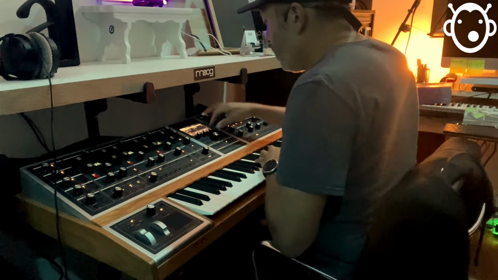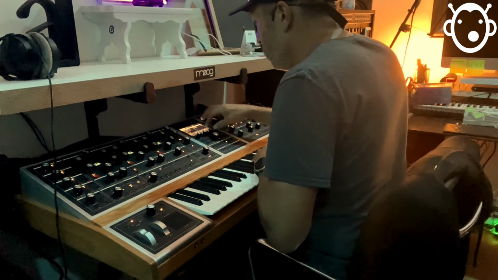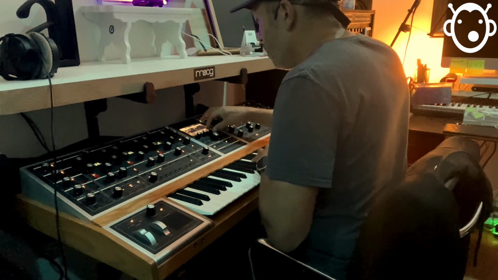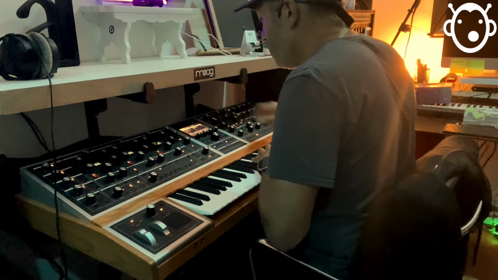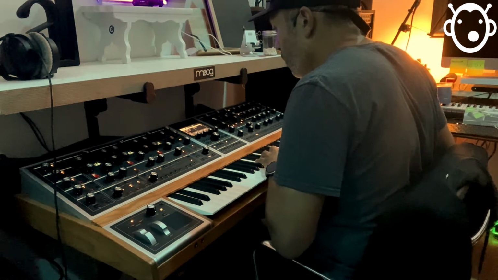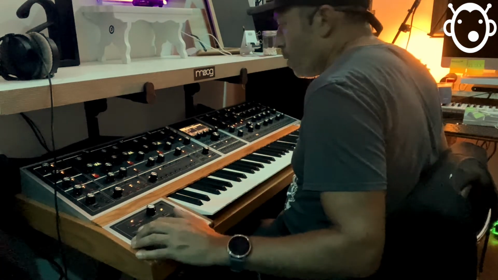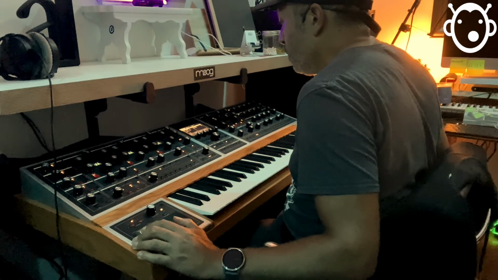It stops being stereo. So if you set one to 1/8 notes, and the other to, say, a dotted 1/8, then the stereo effect works again.